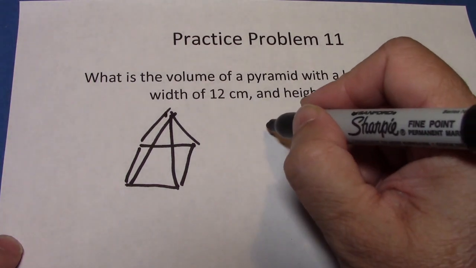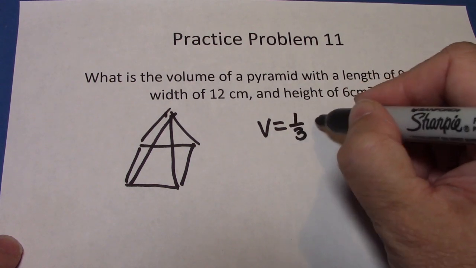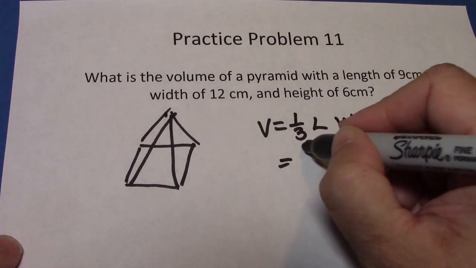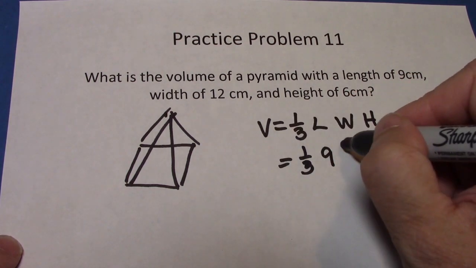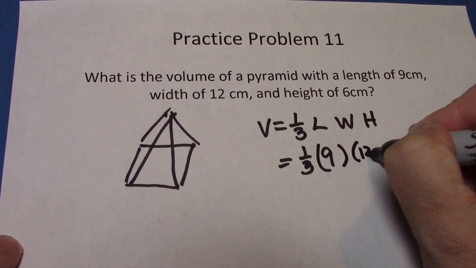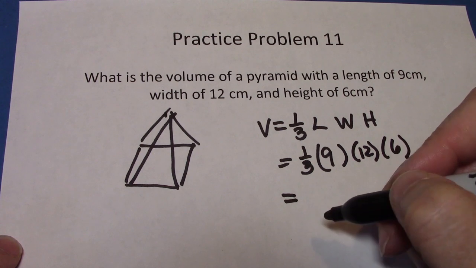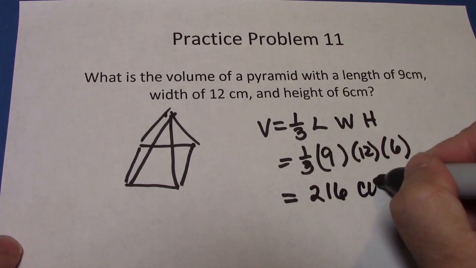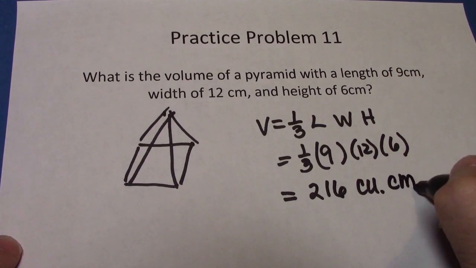So we have the volume of a pyramid is 1/3 length times width times height. So that's 1/3 times 9 times 12 times 6. And we come up with 216. It's cubic, since we're talking about three dimensionals, and our unit of measure here is centimeters.